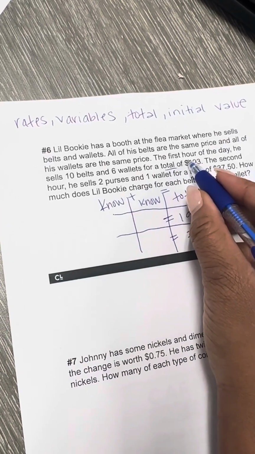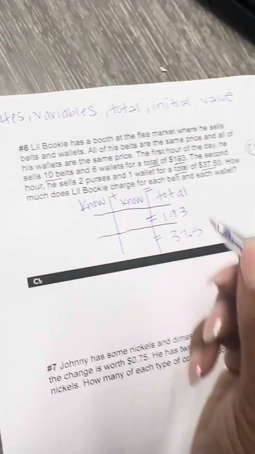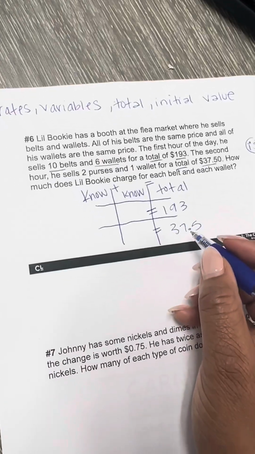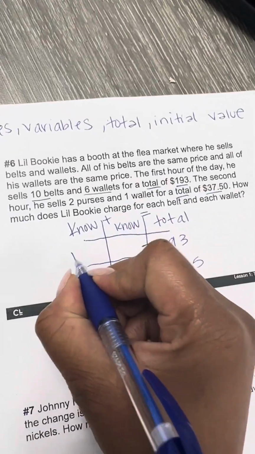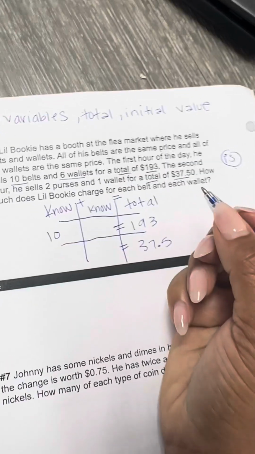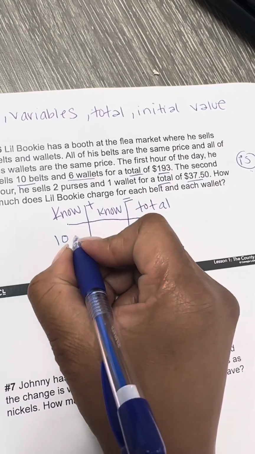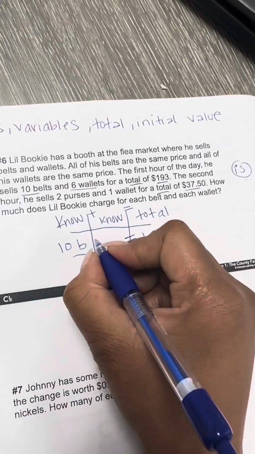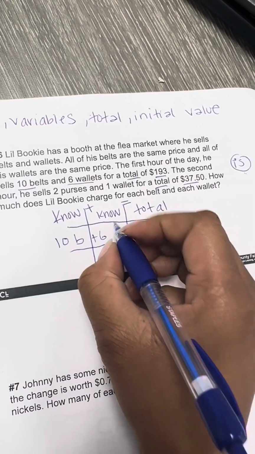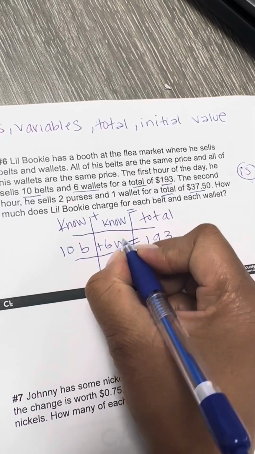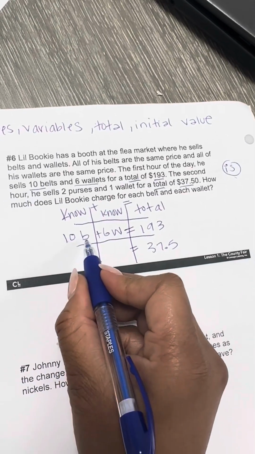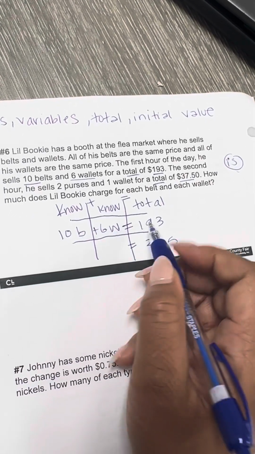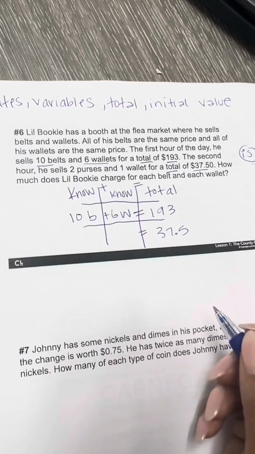Rates. The first hour of the day, he sells 10 belts and 6 wallets. So write exactly what you see. 10 belts. How much is it per belt? We don't know. Plus 6 per the price of wallets. So 10 times the price of belts plus 6 times the price of wallets equals $193.